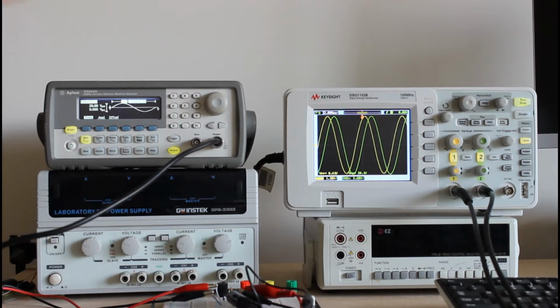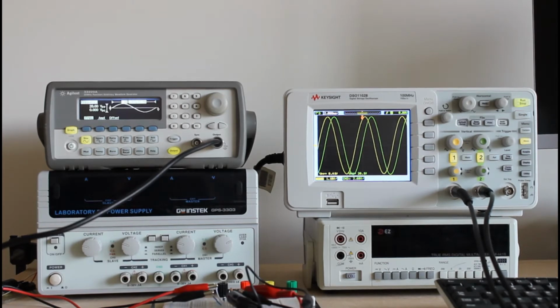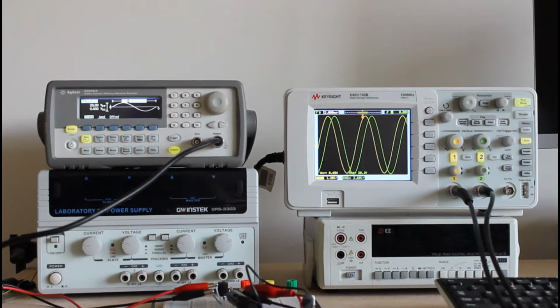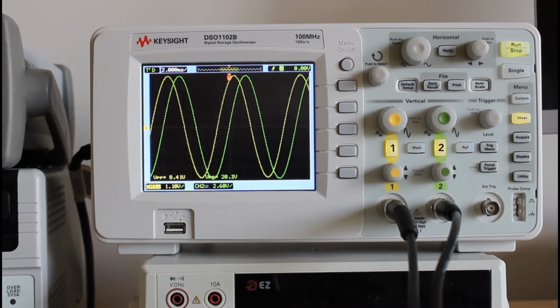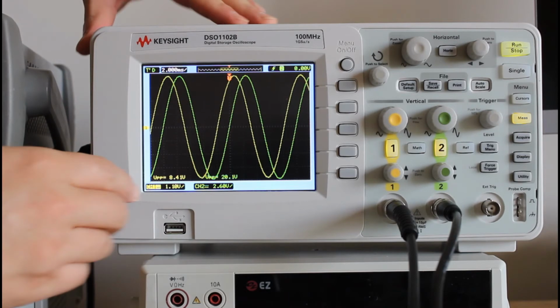For the yellow one, it's 1.1 volts per division. For the green one, it's 2.6 volts per division. Let's take a closer look at the numbers on the oscilloscope.